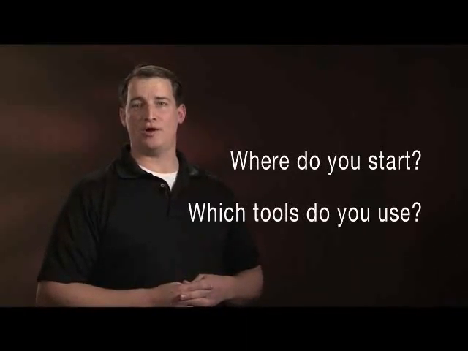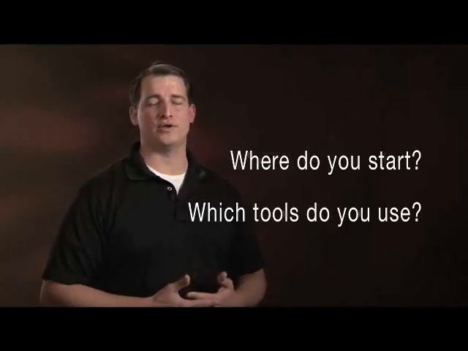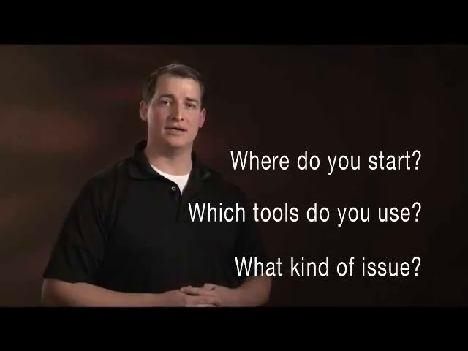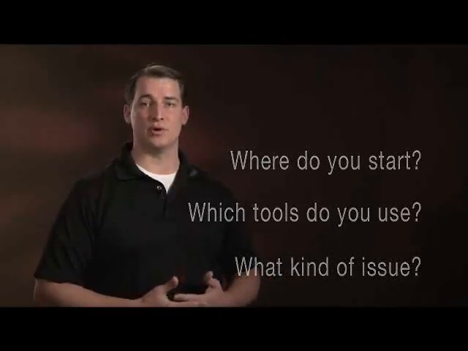Do you dig through system logs? Do you deploy sniffers? Both of which are very complex and time-consuming. Is it a security issue, a networking issue, or just another system-related event?